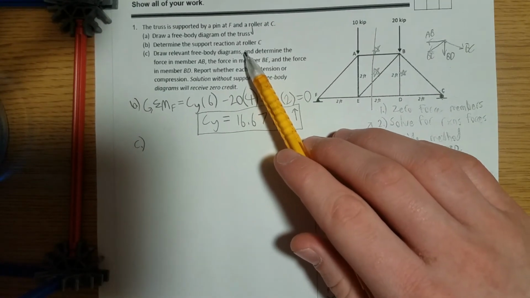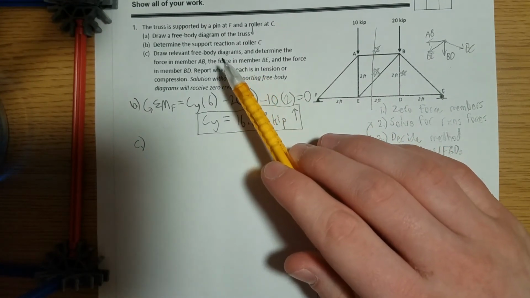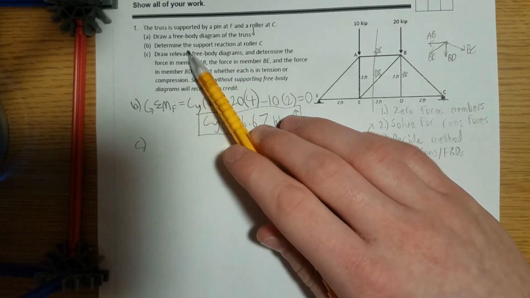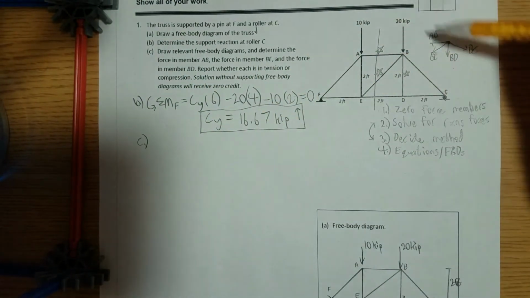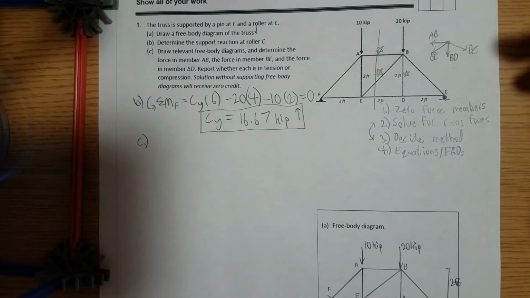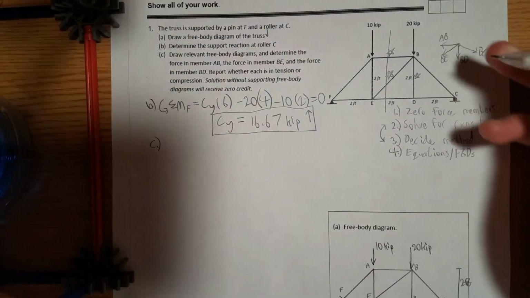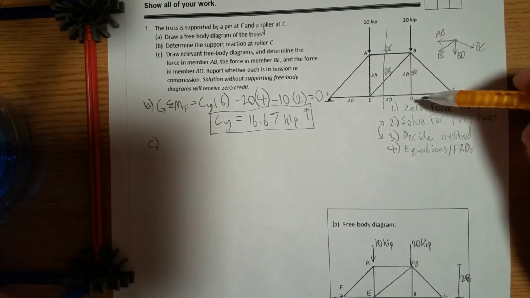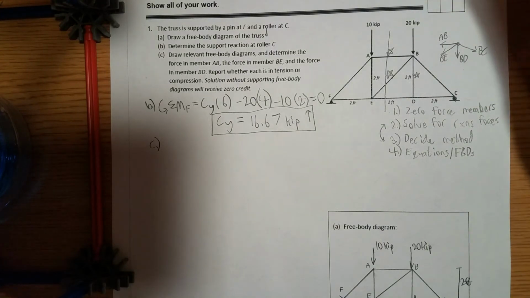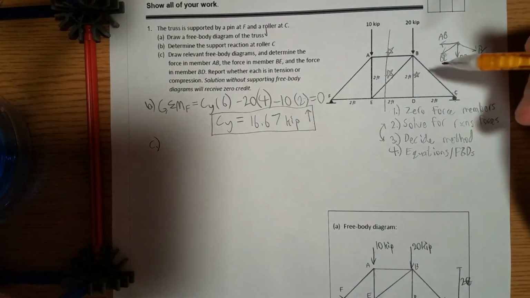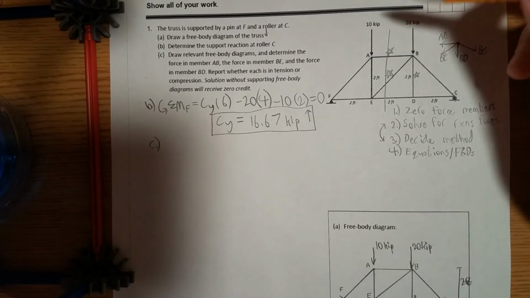Sorry, I lost my train of thought. You're going to want to determine the support reaction at roller C, and that kind of leads you into solving the next few problems. From here, if we look at our truss here, I think maybe the best method is to solve using method of sections.